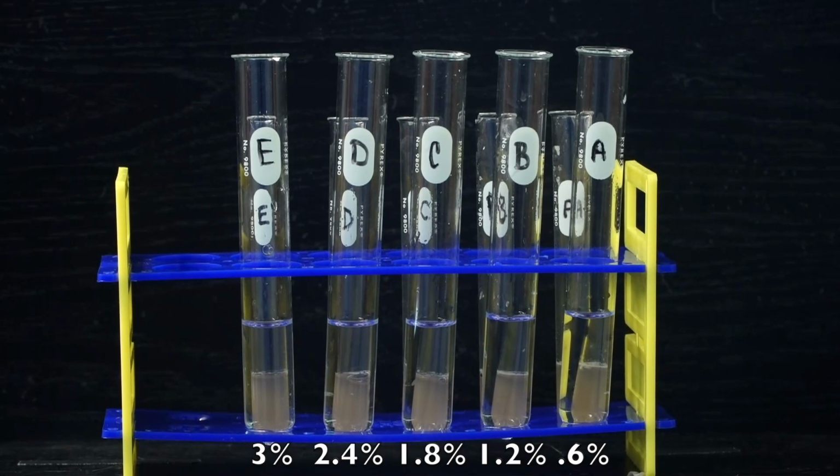Okay, for this independent variable in the enzyme investigation, we are testing the effect of substrate concentration, which is the substrate percentage of the hydrogen peroxide. So we have different percentages of hydrogen peroxide in our large test tubes. Test tube E has the full 3% hydrogen peroxide. The other test tubes have been diluted with distilled water to change the percentages respectively.